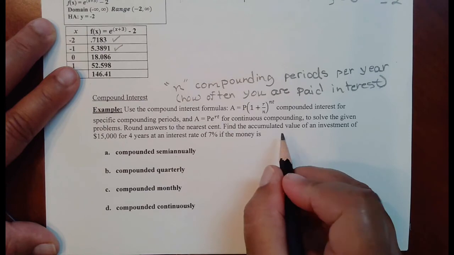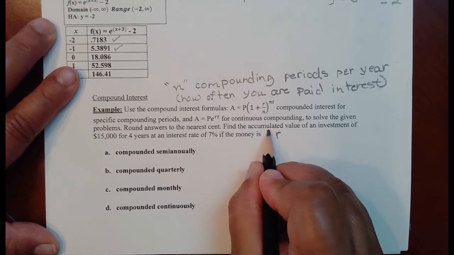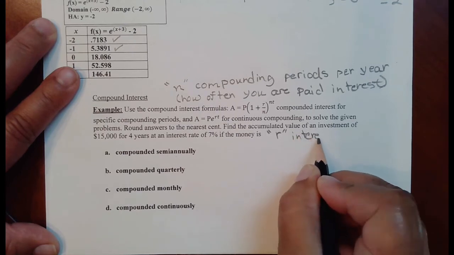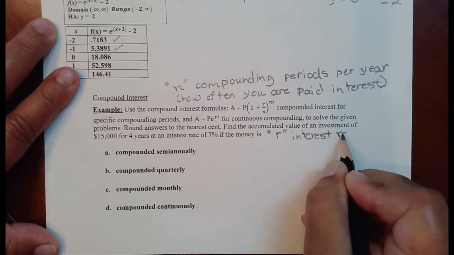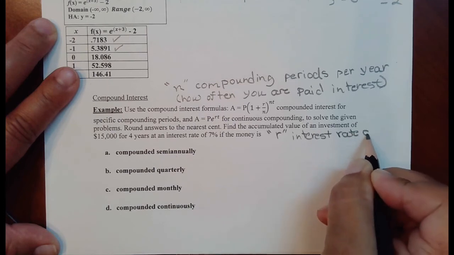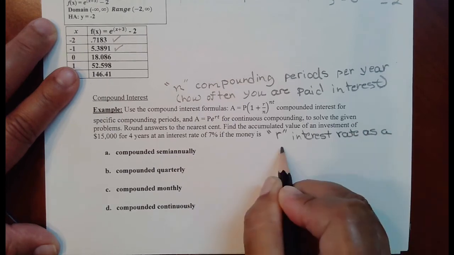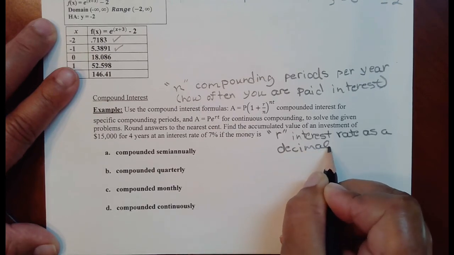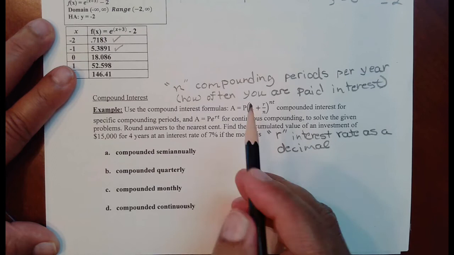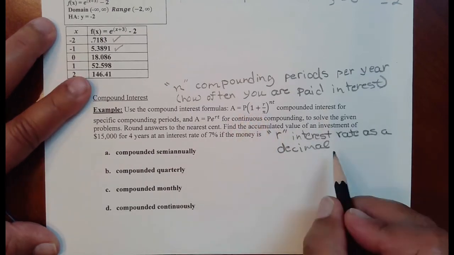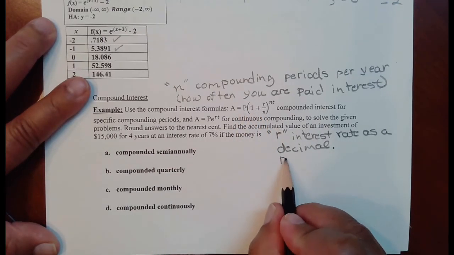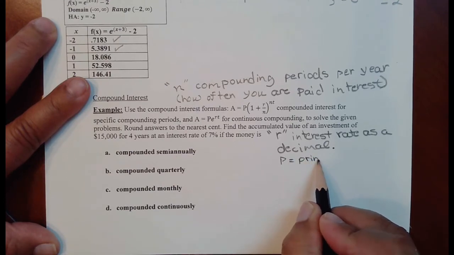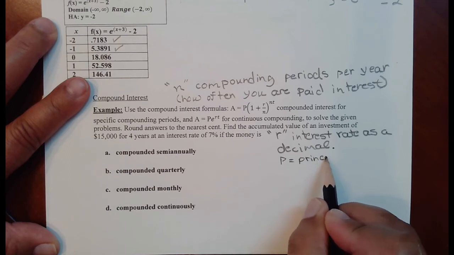Okay, what else do we have here? Oh, we also have P. So P is the principal amount of money. Principal is just what you start with in your account. And then what else do we have? T, time in years. Okay, so knowing what each of those things stands for, you'll be able to calculate these.